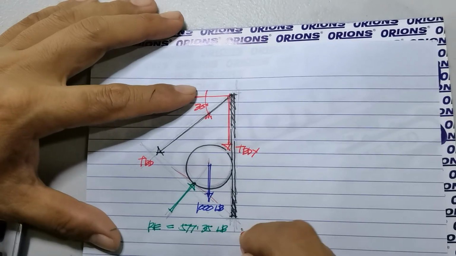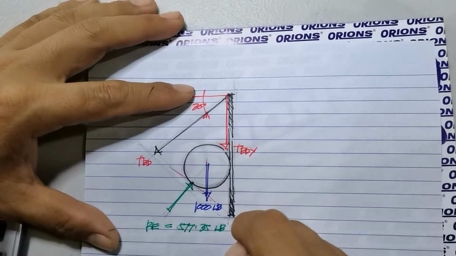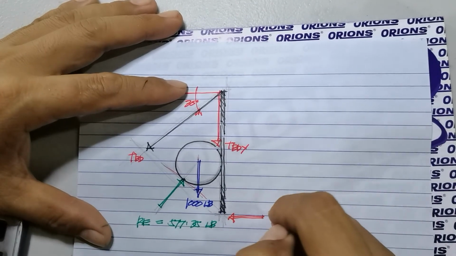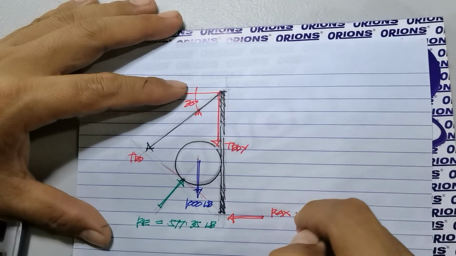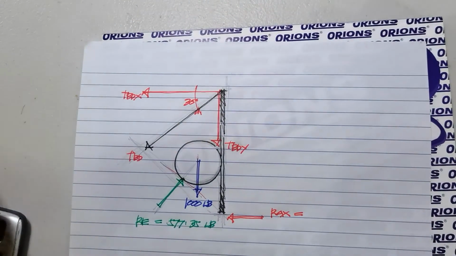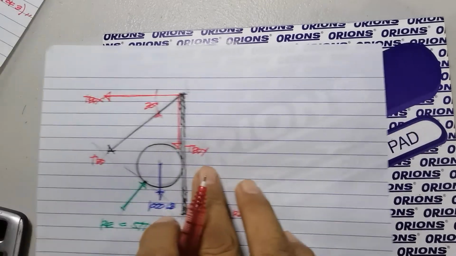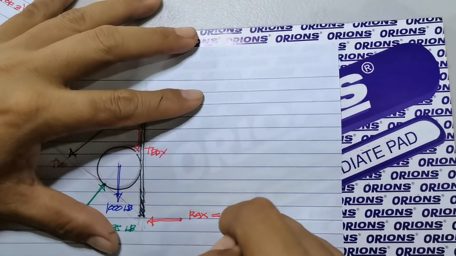Tapos, RA of X is equivalent to 360.844.